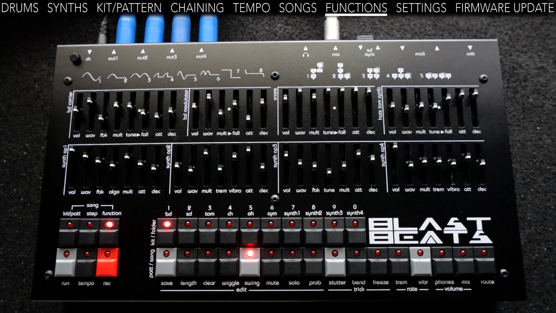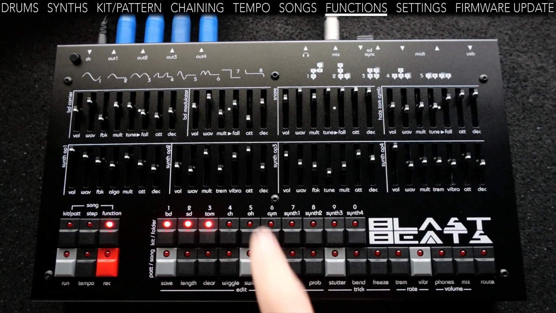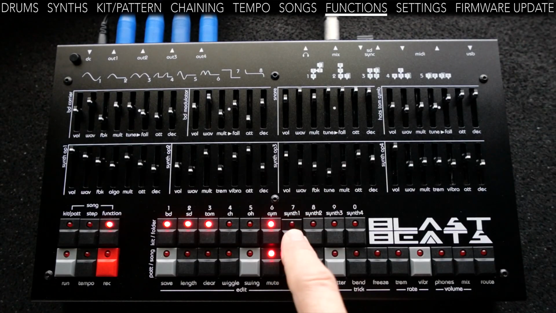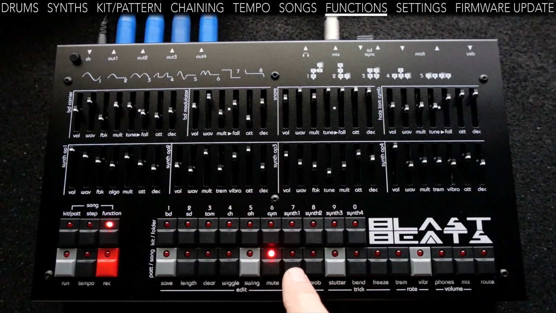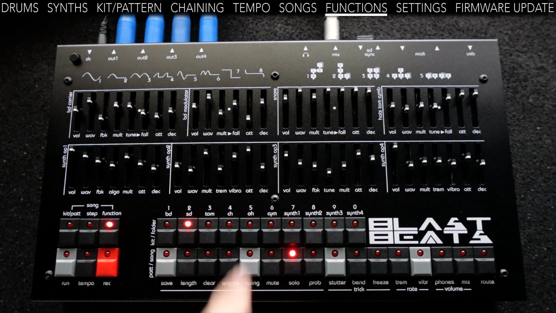In mute mode, use the top buttons to mute or unmute an instrument. In solo mode, use the top buttons to solo an instrument.